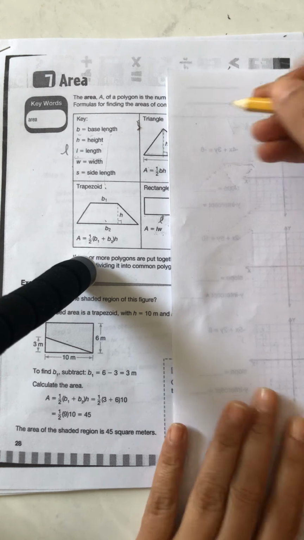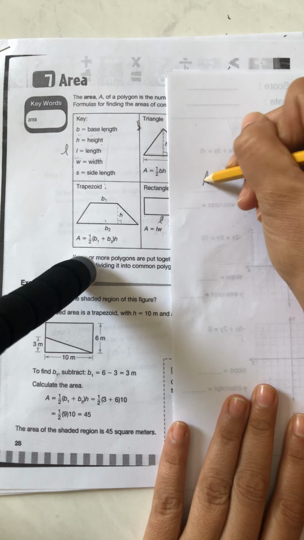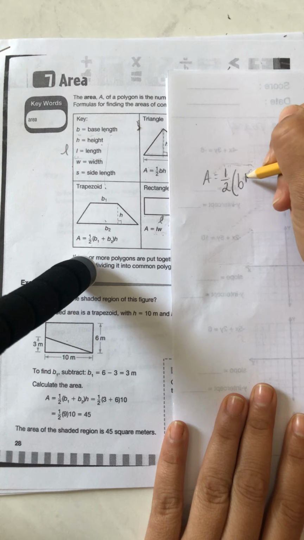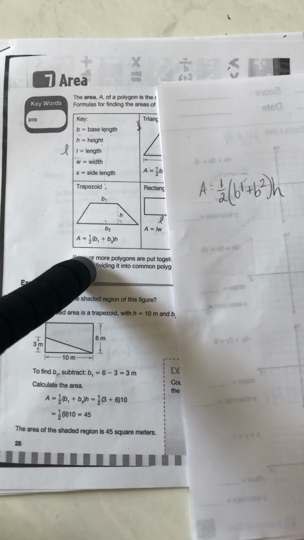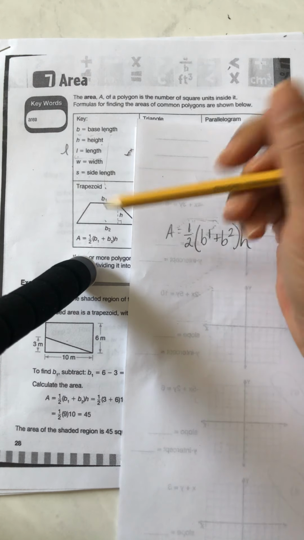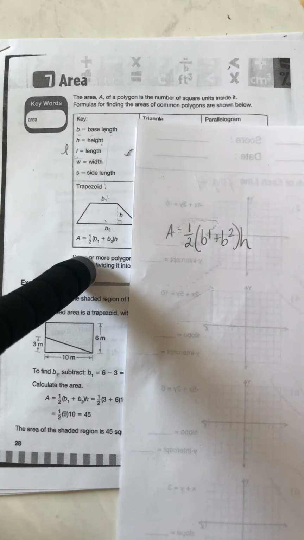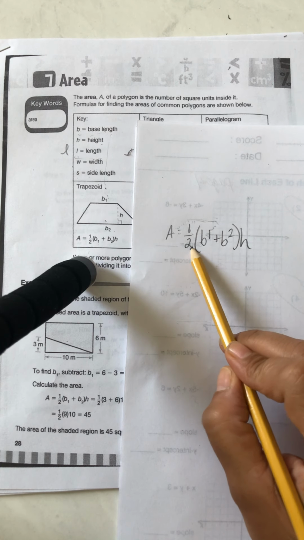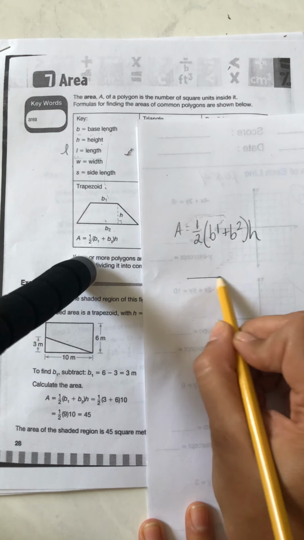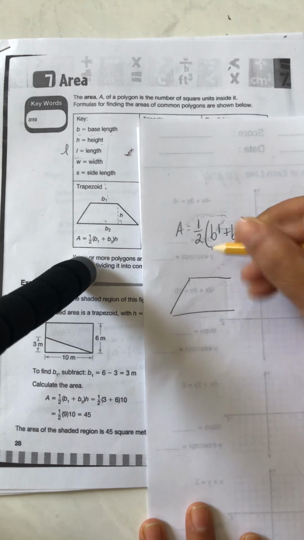And it sometimes can be a little confusing the way that the formula is written. 1/2 times the sum of base 1 plus base 2 times height. Now basically what you're doing by adding base 1 and base 2, if I say this is base 1 and this is base 2, by adding those two and then multiplying by 1/2, you're finding the average of those two. And then you're going to multiply it by the height. And I'm going to show you how that works.